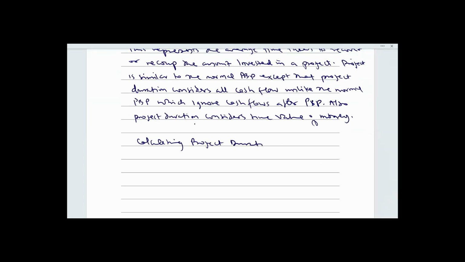How do you calculate project duration? Like I said, there are two methods. You can either use the weighted average method, or two, the present value method.